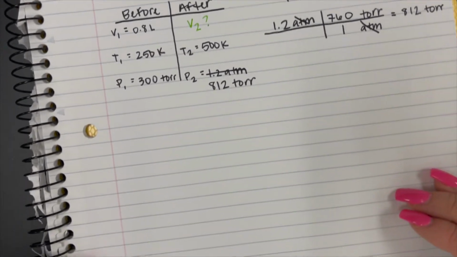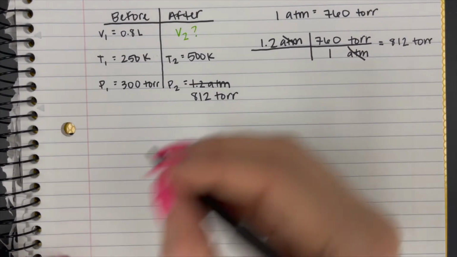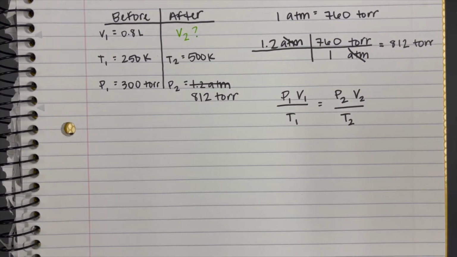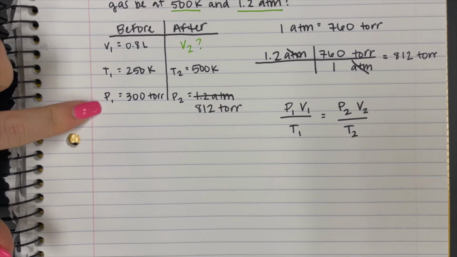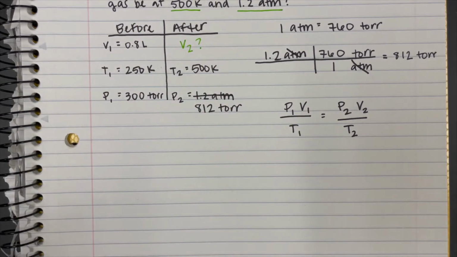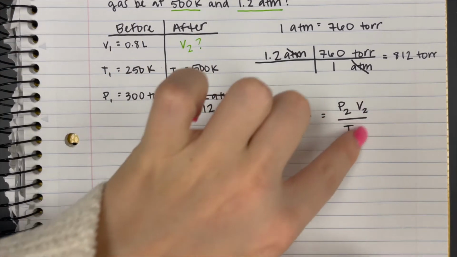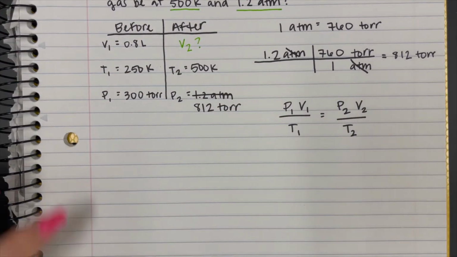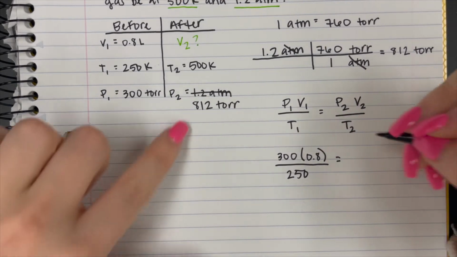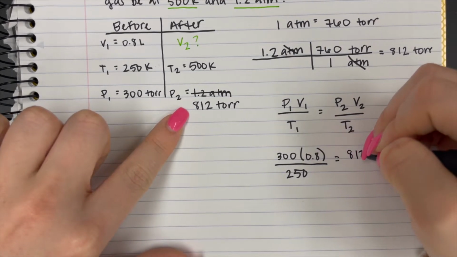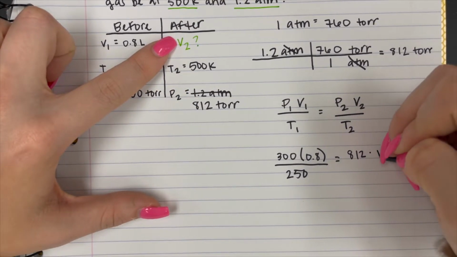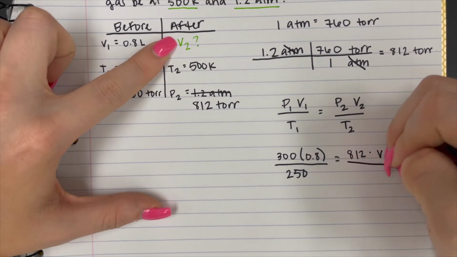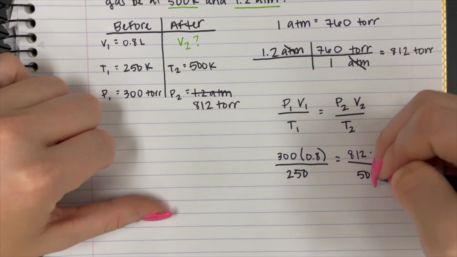Okay, so my formula is... everything that is in the left side of my before and after chart will go in the left side of my equation. Everything on the right side will go on the right side of my equation. Okay, is equal to my pressure of 812. I don't know my volume, so I'm just going to leave it as V2 and divide by 500.